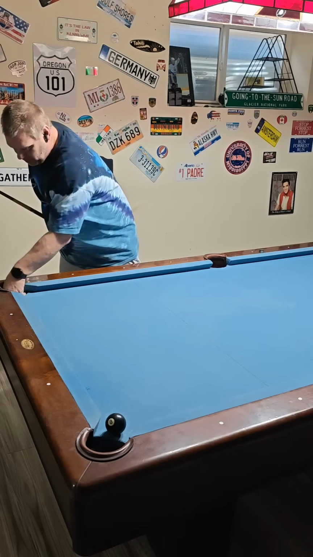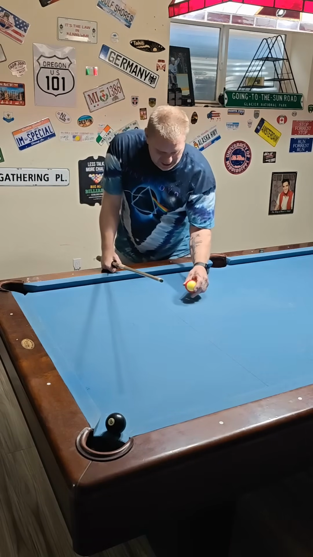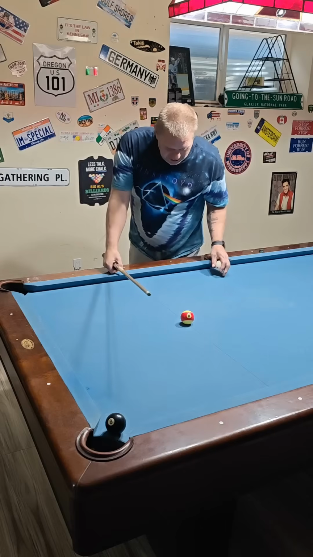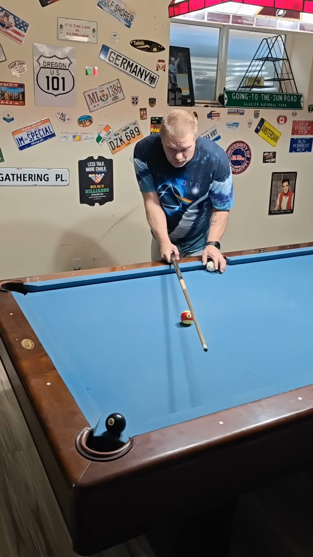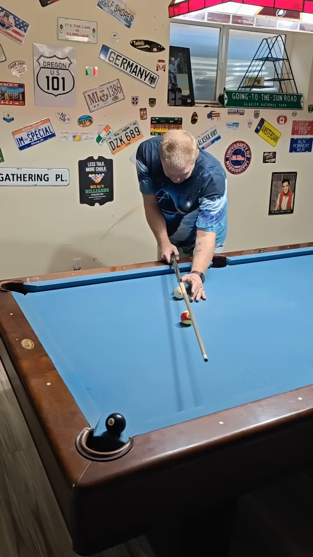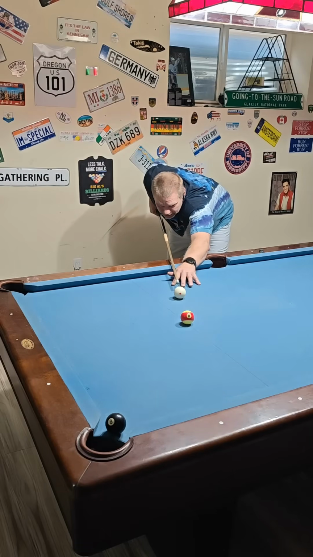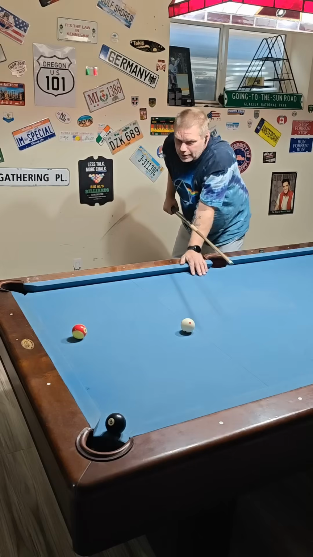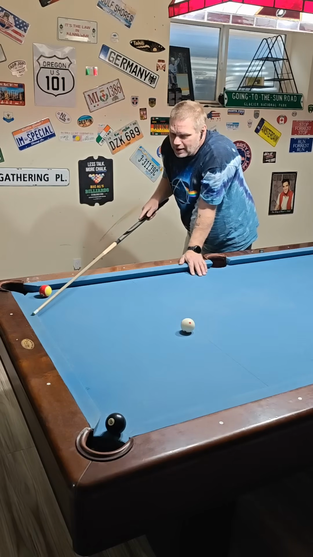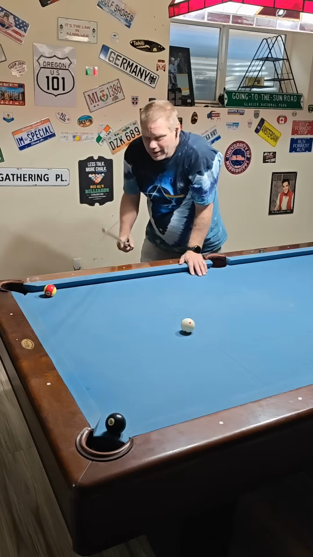So now let's just redo that. Exact same line, okay? And I'll show you what it looks like when we do it softer. Same shot, but at a soft pace now. Okay, you see we hit up here, all right?